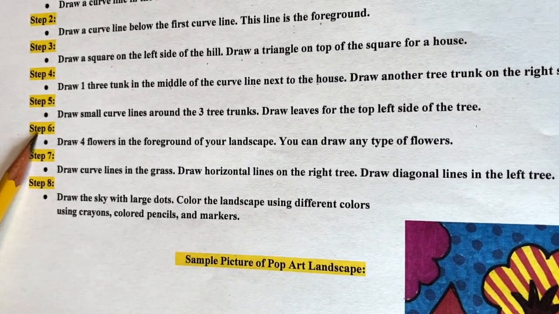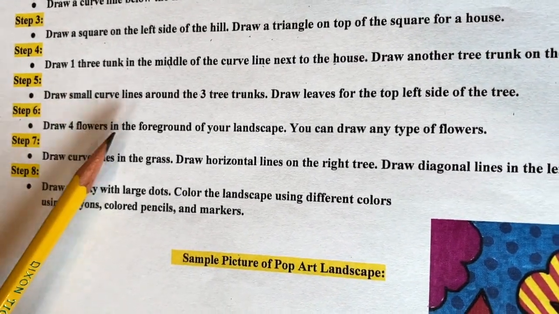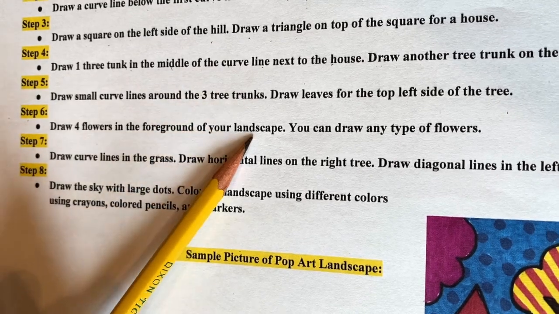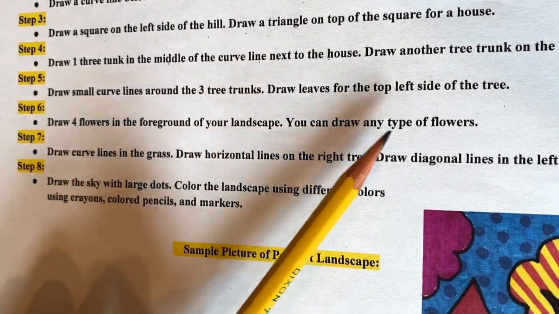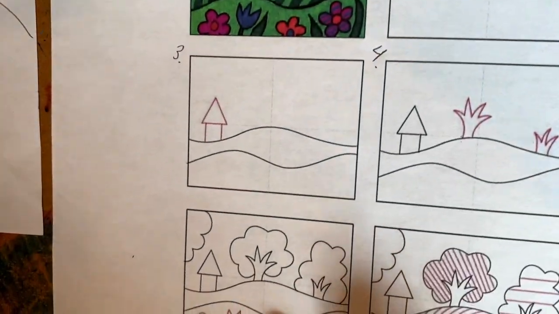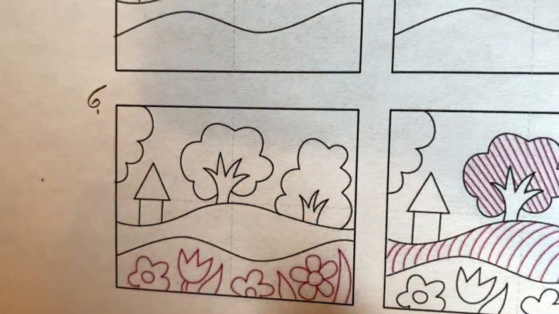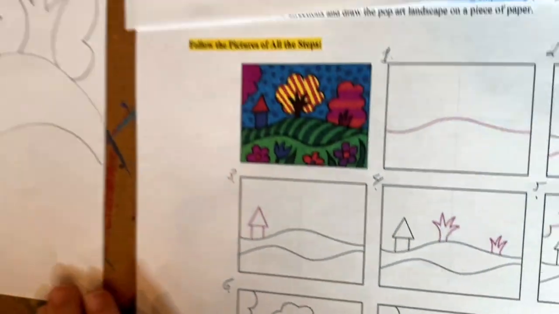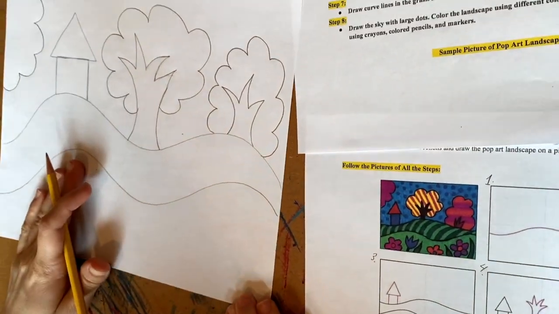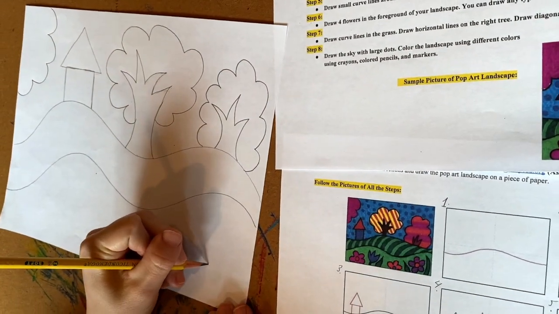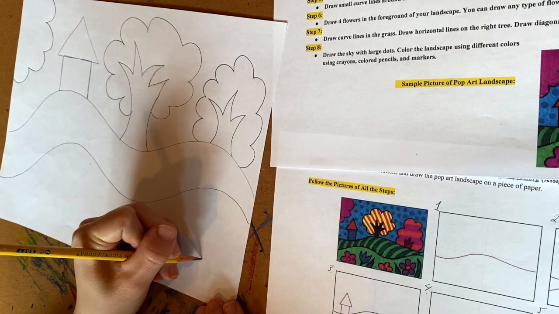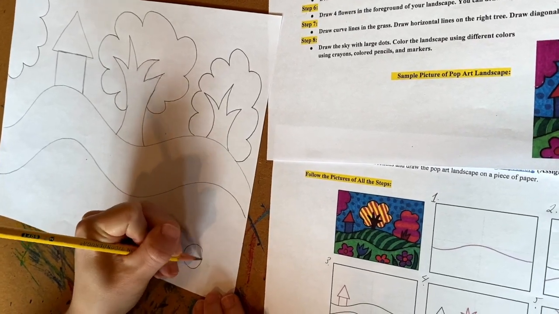Step number 6 is to draw 4 flowers in the foreground of your landscape. You can draw any type of flower. So over here in the picture, we have 1, 2, 3, 4 flowers. I'm going to draw the same exact flowers, but you could draw any flowers you like in your foreground. This is the foreground, which is the bottom. So I'm going to draw this flower.